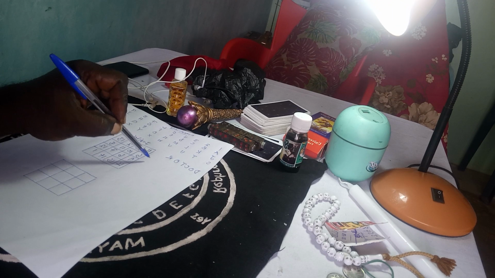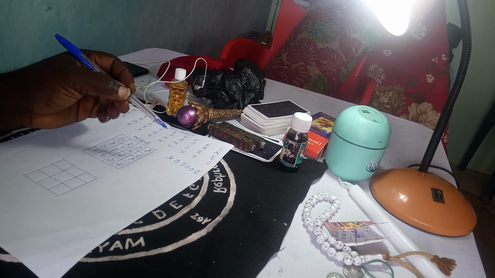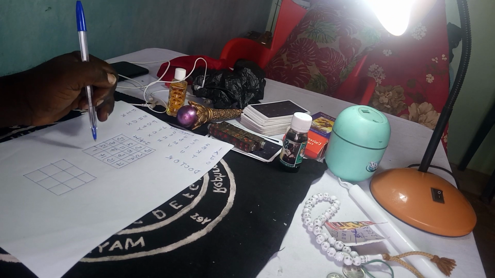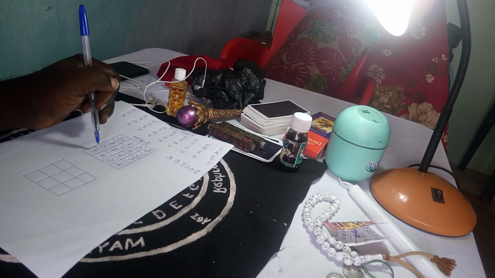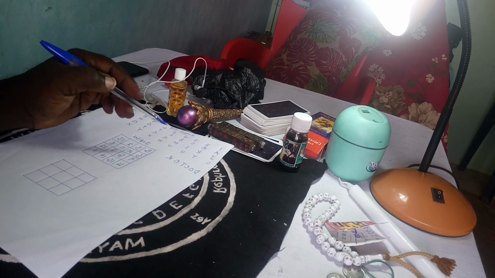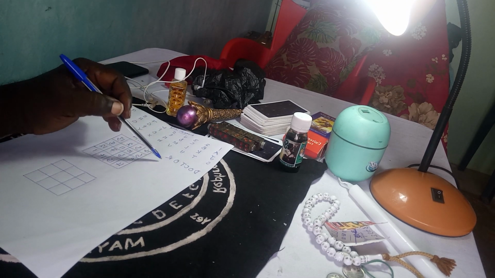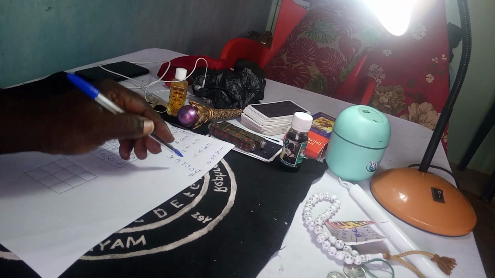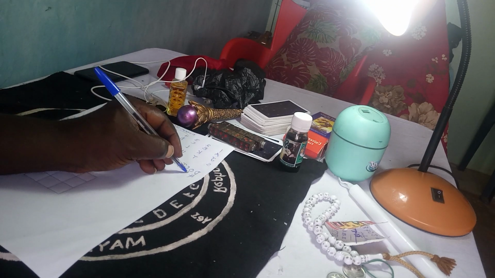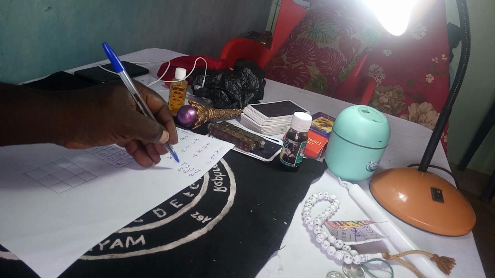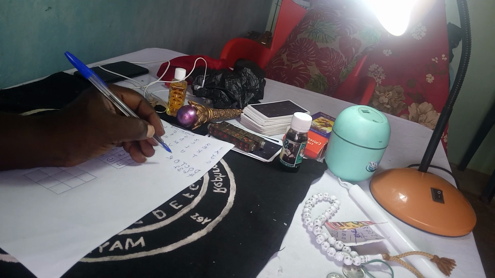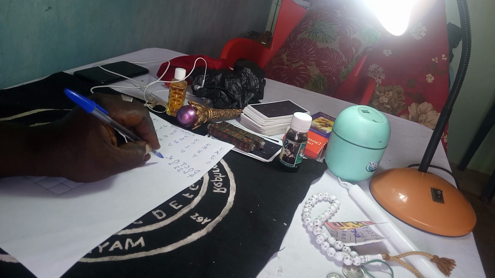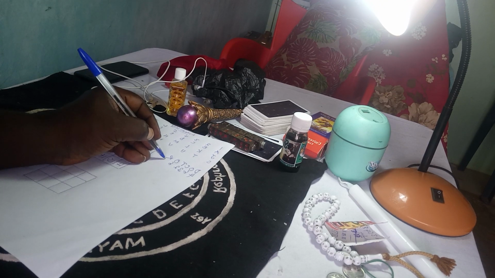And I'm a doctor. I want my profession to be well recognized. So I need to represent this doctor by creating a sigil on the Jupiterian table. I need the numerological values of this word. So D is 4, O is 6, C is 3, T is 2, O is 6, and then R is 9.